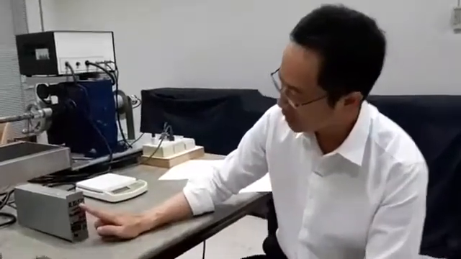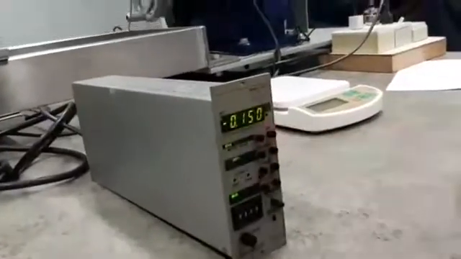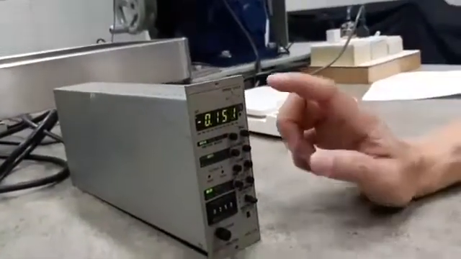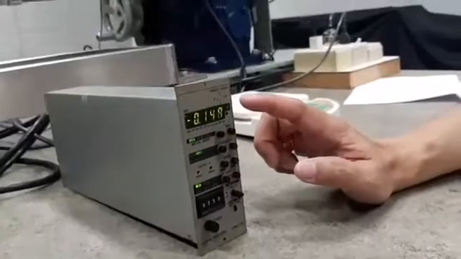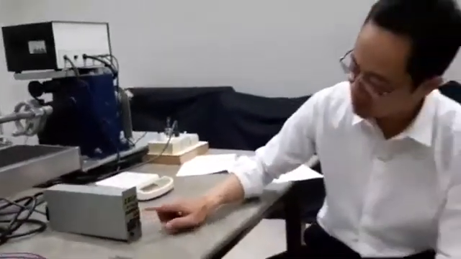But now let's say your initial output voltage starts from minus 0.15. Let's say minus 0.15 is your reference. Just think of this as zero, or your reference. So this is all the setup.